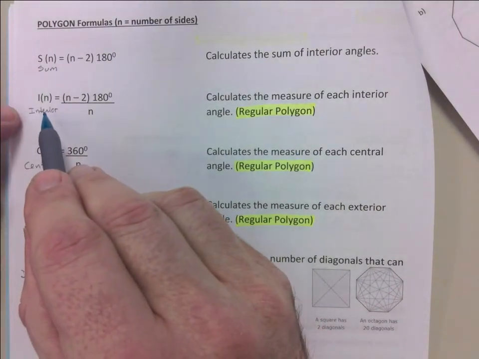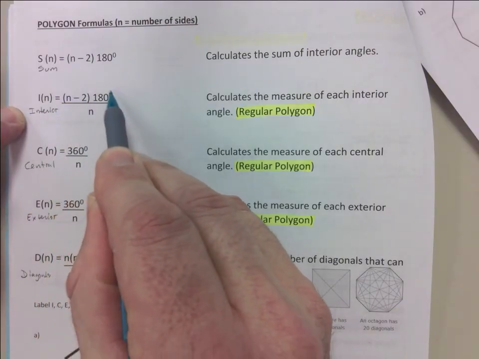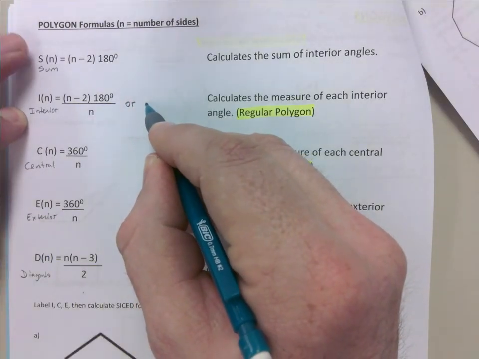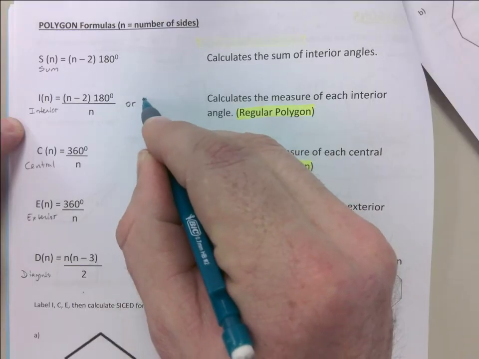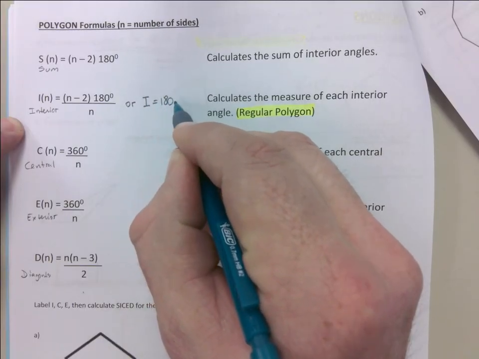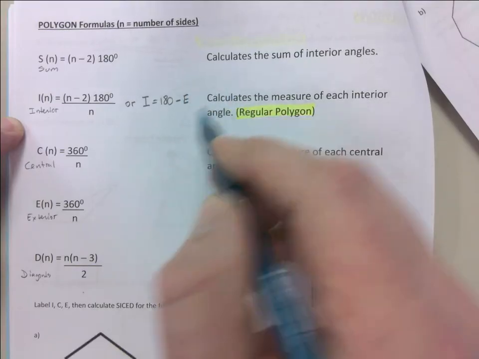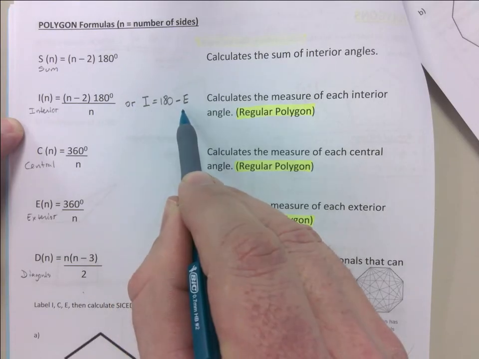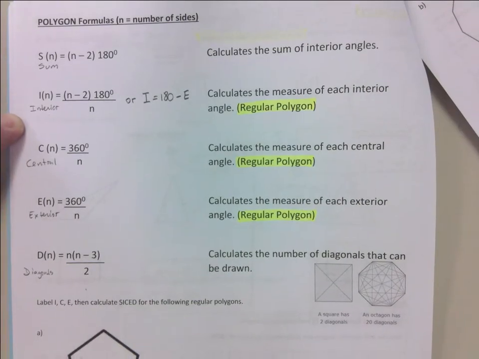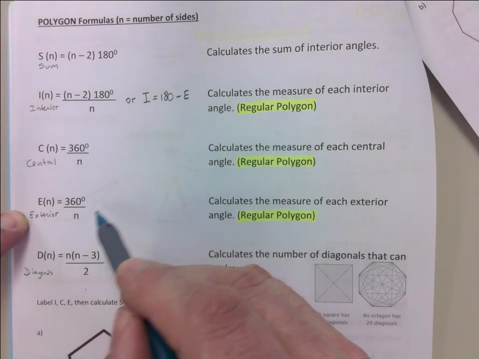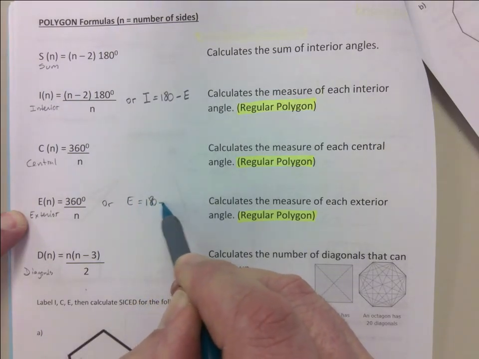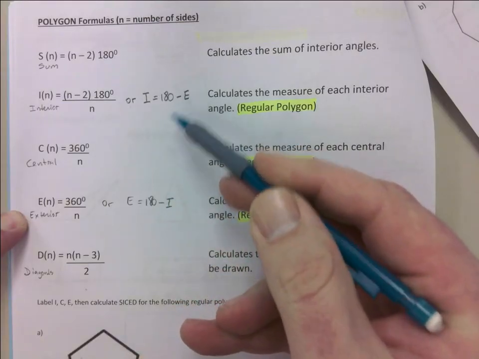Another thing I want you to add is that the interior angle can be found using that formula, or the one I gave you on the previous page: I is equal to 180 minus the exterior angle. That's another way of doing it. So add the "or" and then this right next to it. Same thing for the exterior angle. You can use this formula, or exterior is 180 minus I. So they're related, okay?